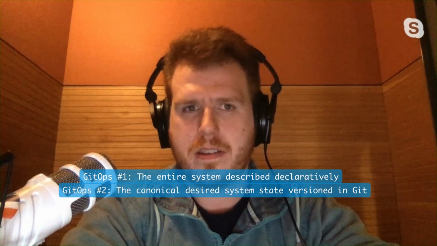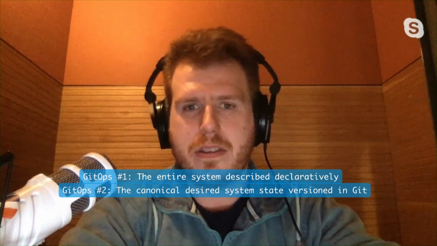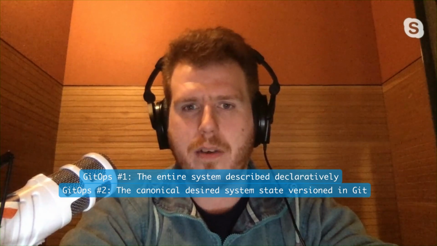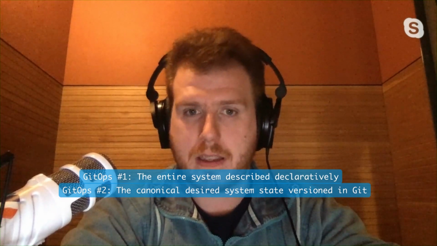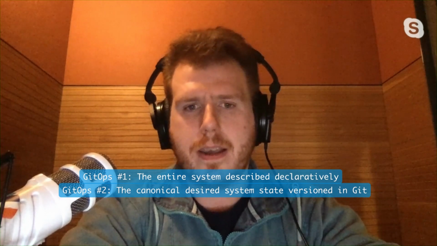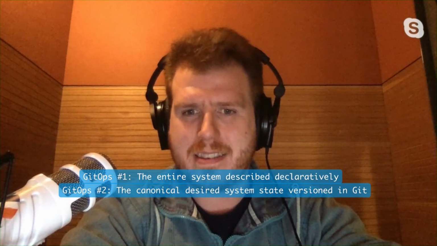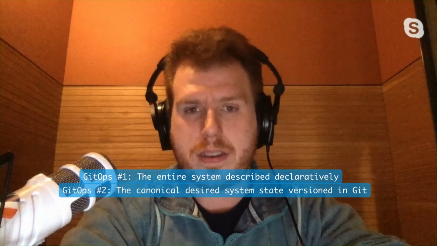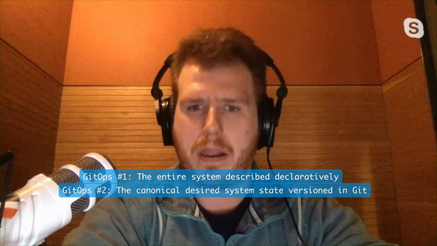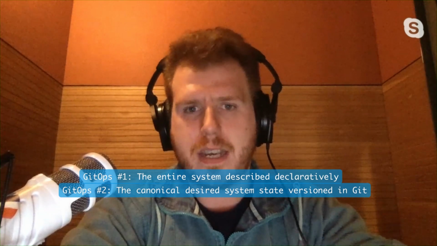All right, number 2, I like it. Number 2 is the canonical desired system state versioned in Git. That's kind of an awkward way of phrasing it, but it captures everything you want in there. Canonical is the idea that you have a single place, like the DRY principle: don't repeat yourself. When you're coding, that means don't have two sources of truth for the same piece of data or the same idea. And desired means that it's your intent. You're encoding your intent in a single place, and you're versioning it in Git.